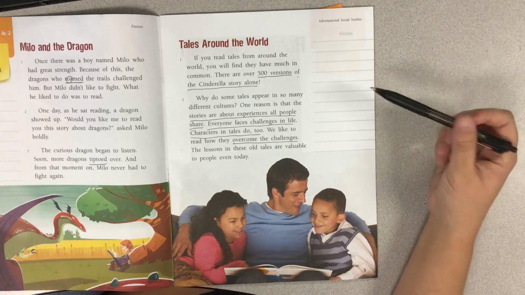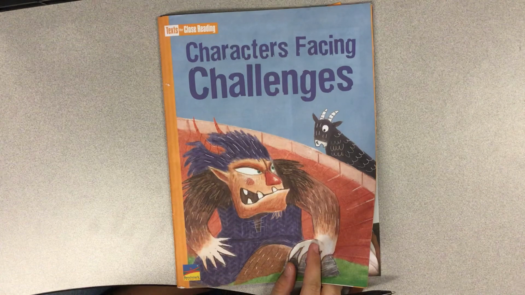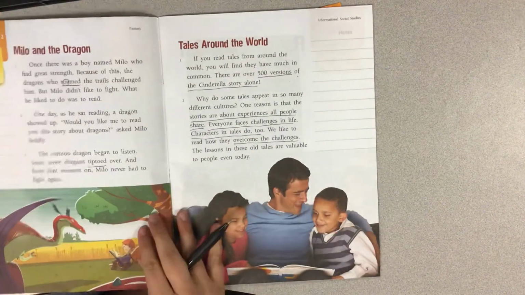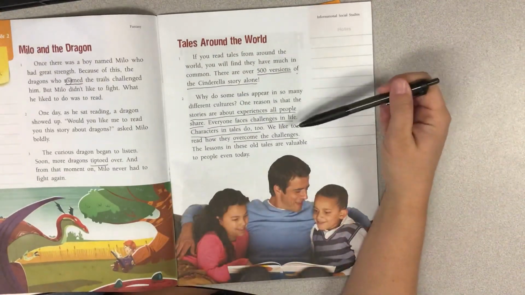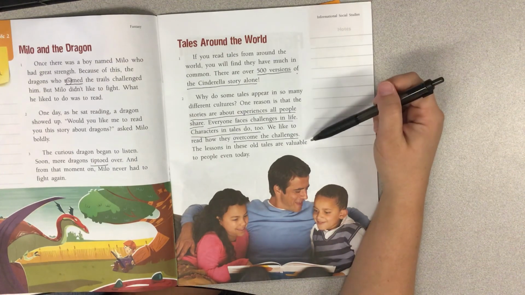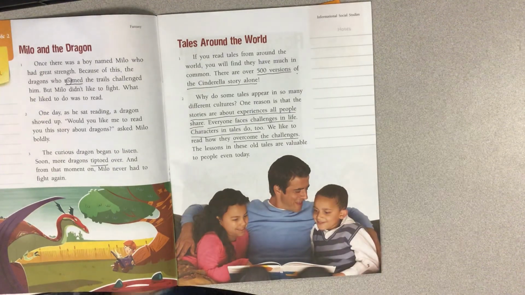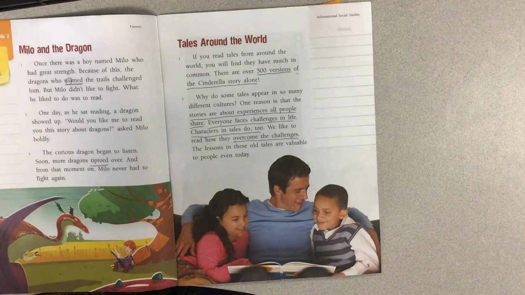Okay, but the reason that we're going to be reading all these texts about characters facing challenges is because we were going to face challenges too, and we might learn some lessons from these, right? We might learn how to overcome them, much like our characters do as well. So go ahead and go into schoolwork, and you can complete your tasks in your ELA tile.